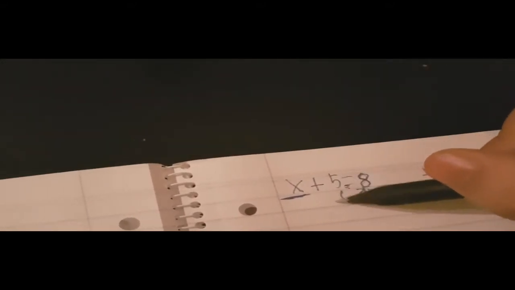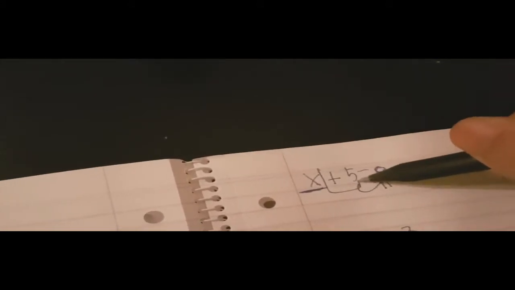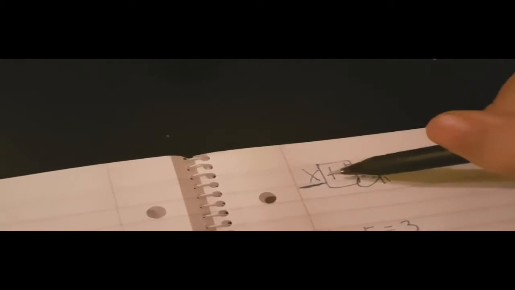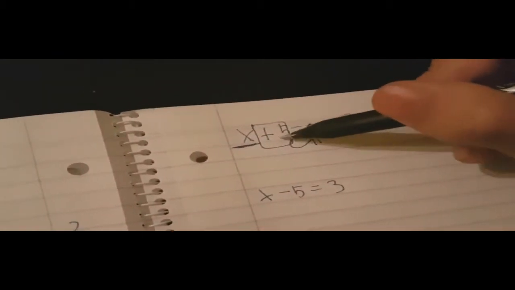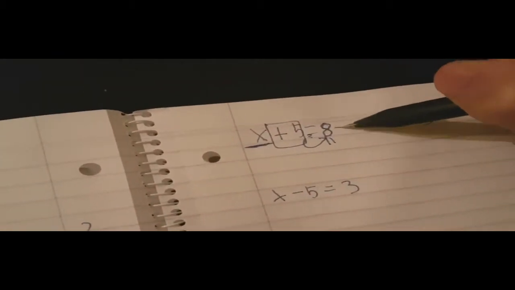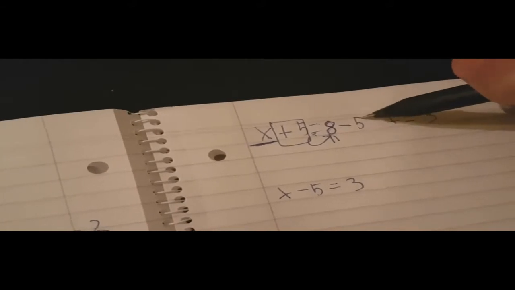So when you move one number from one side to the other, it changes symbol. If it were a positive 5, when you move it, it's a negative 5. And if it were a negative 5, you would move it and it would become a positive 5. So since it's a positive 5 and you move it over here, it becomes a negative 5 now.